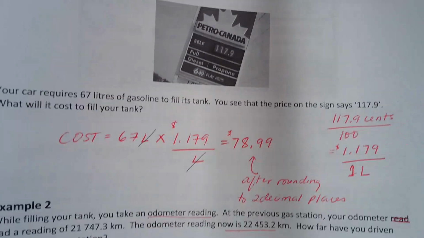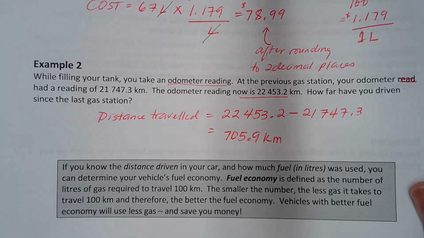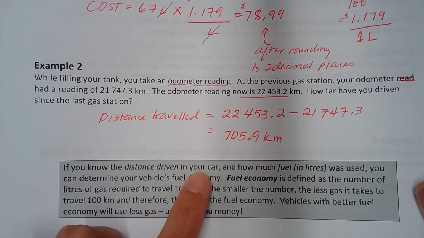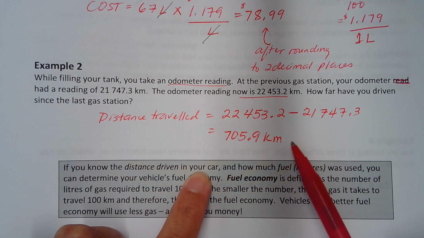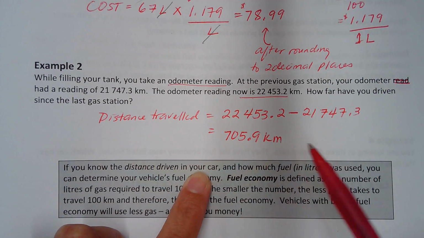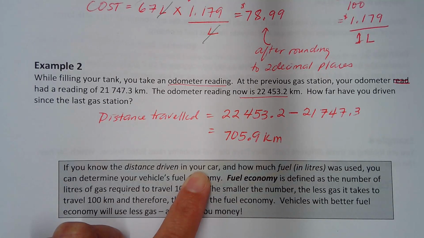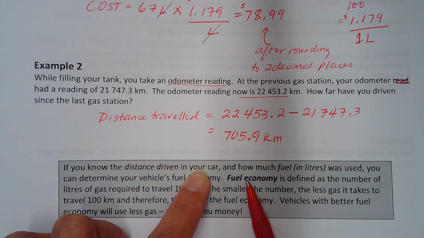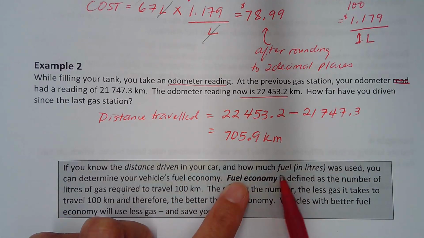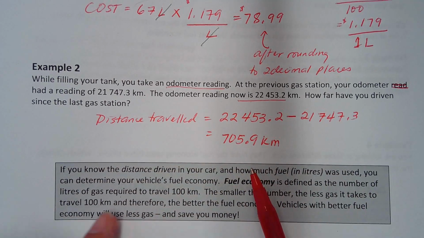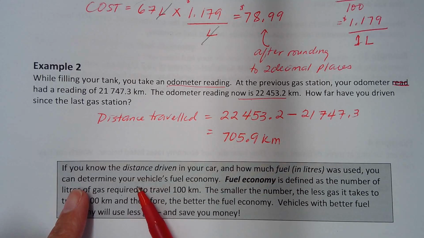Okay, before I move on to the next part, it says here, if you know the distance driven in your car, which we could figure out from the new minus the old kilometer reading, and how much fuel was used, we can determine our vehicle's fuel economy.